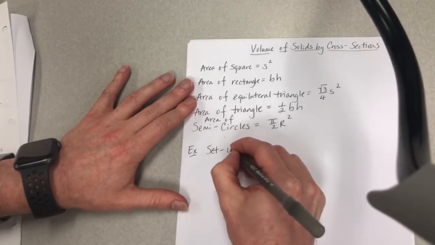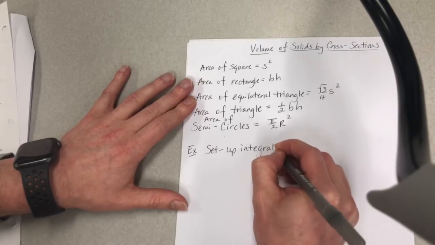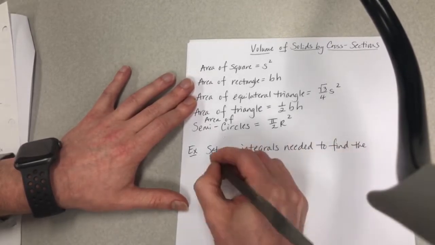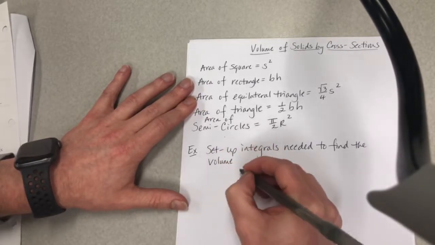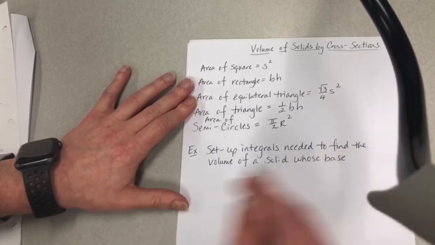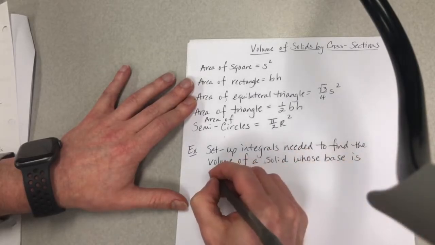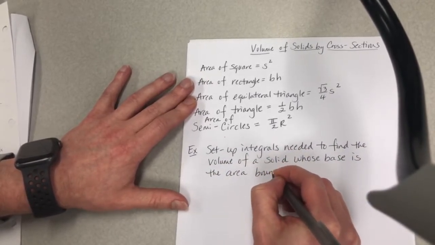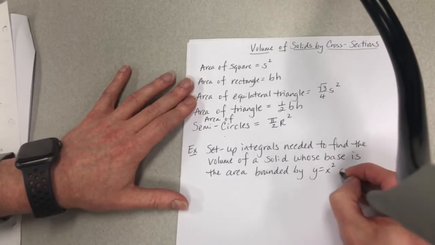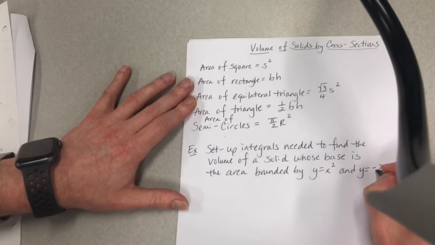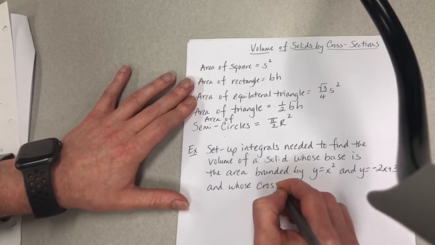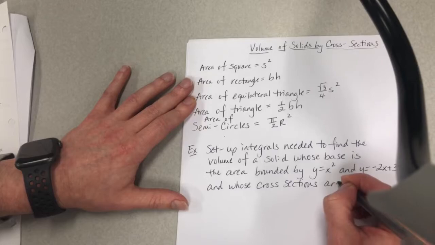So we're going to set up the integrals needed to find the volume of a solid whose base is the area bounded by y is equal to x squared and y is equal to negative 2x plus 3, and whose cross sections are perpendicular to the x-axis.